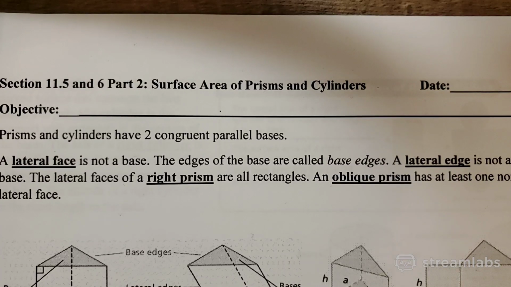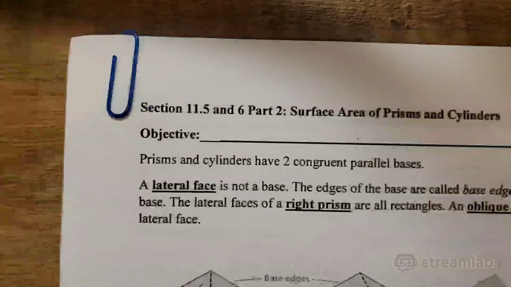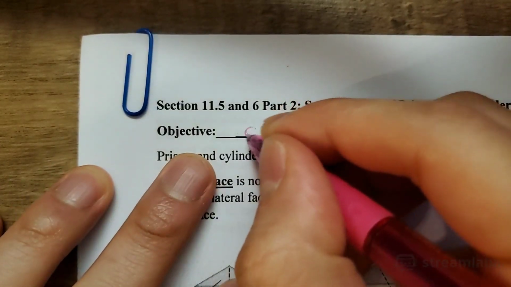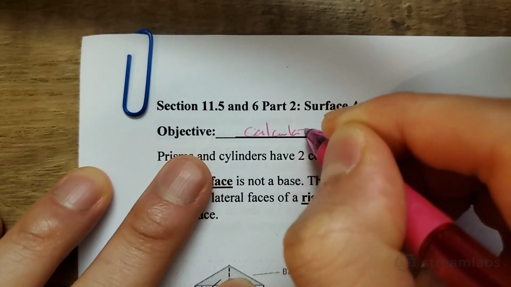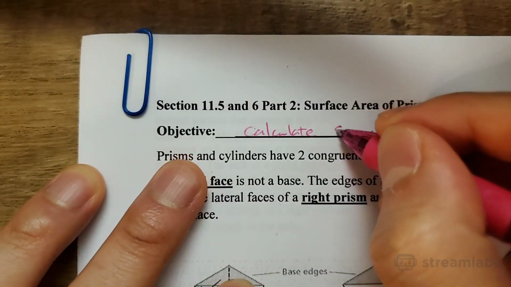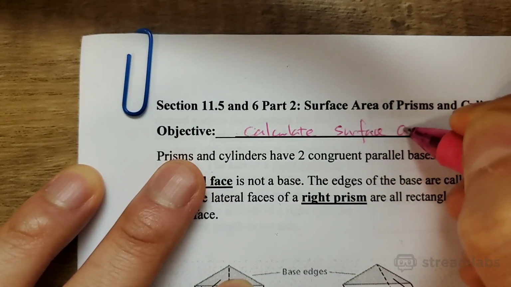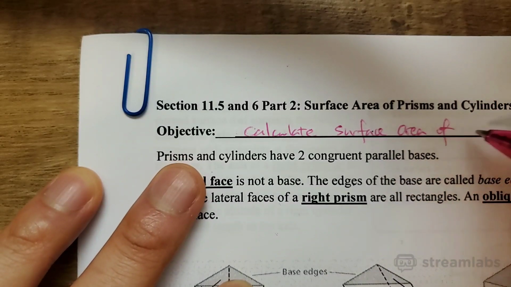We're only covering one section today, and that's the surface area of a prism and cylinder, right? So, we can write the objective down first. Calculate surface area. We're going to focus on prisms and cylinders only.